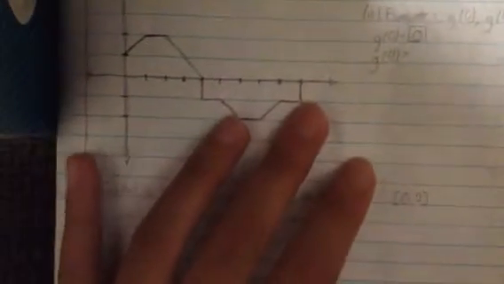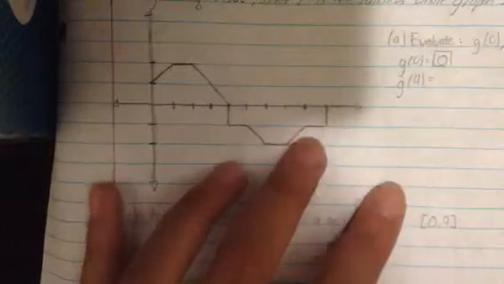I would have to break apart the figure here into one rectangle in the middle, one trapezoid, and one triangle.